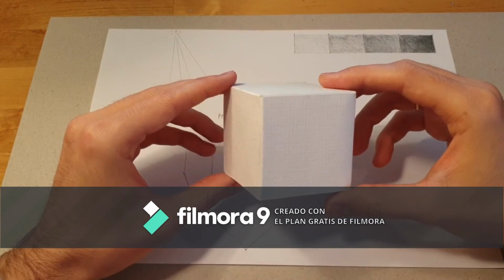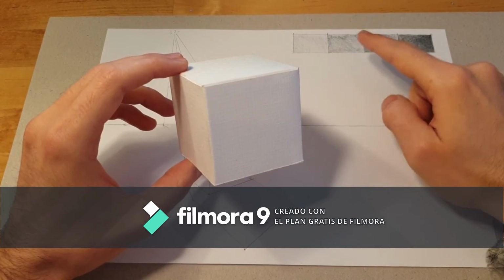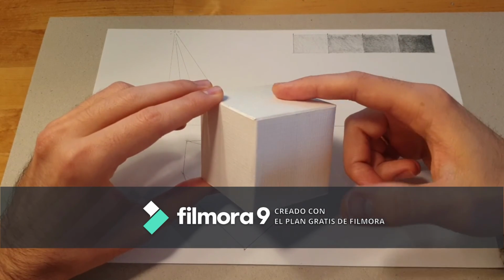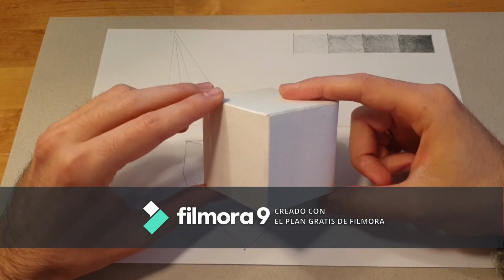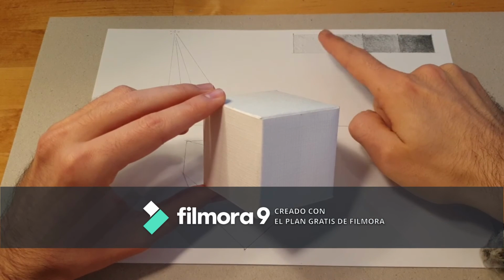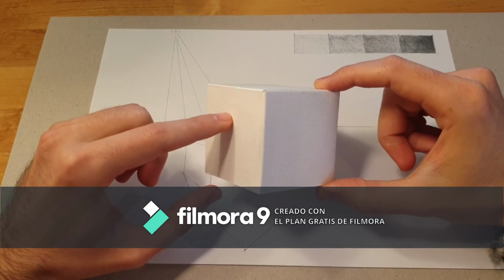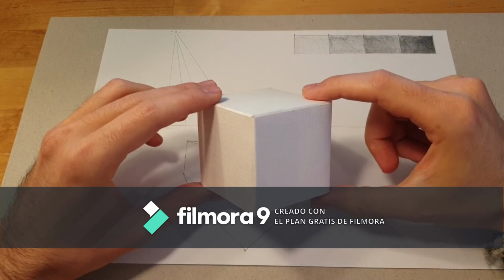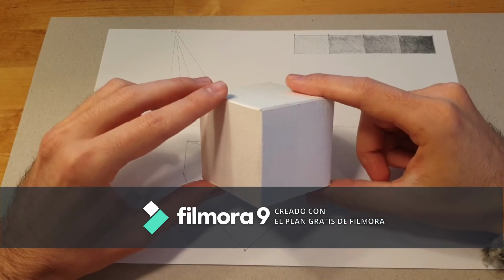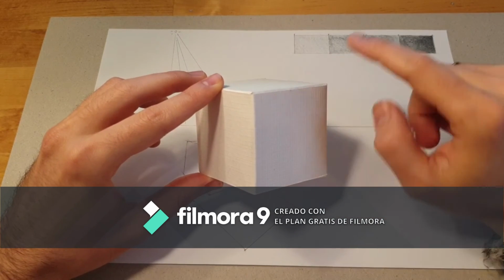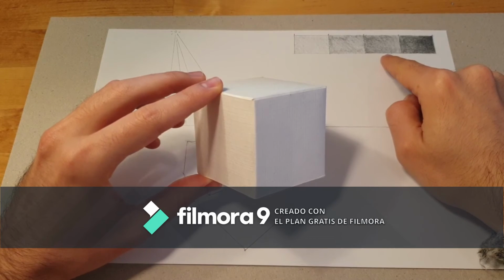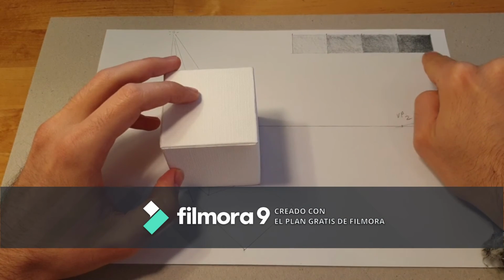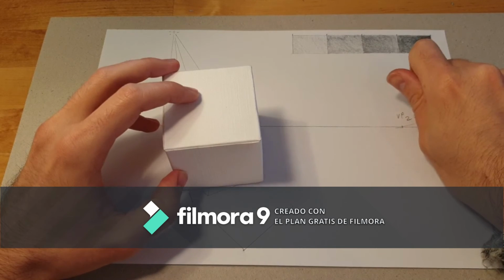we will just have now to apply these colors to our drawing, and to do so, remember that the upper base of a cube will be the lighter one, so you will use this color here. The left face of a cube will be this color, a bit darker than the upper base. The right face of a cube will have this color here, and the cast shadow of our cube will have the darkest value we have used.